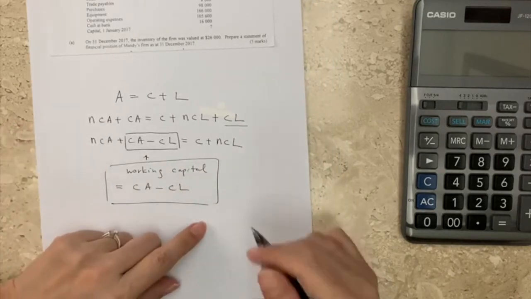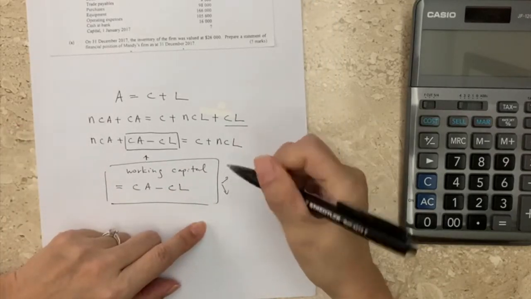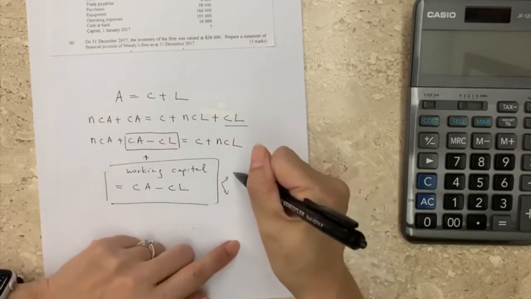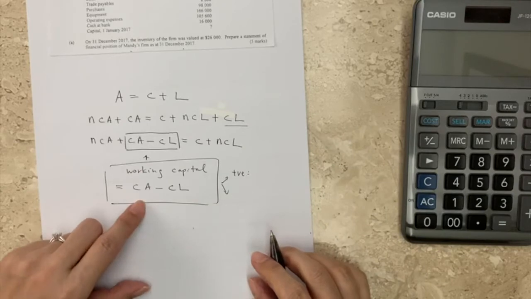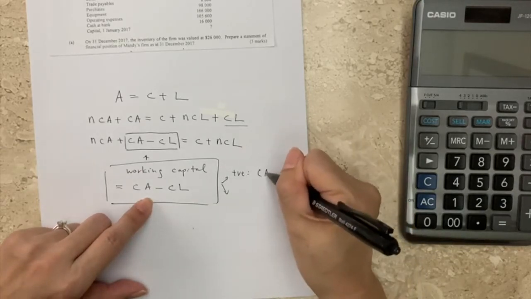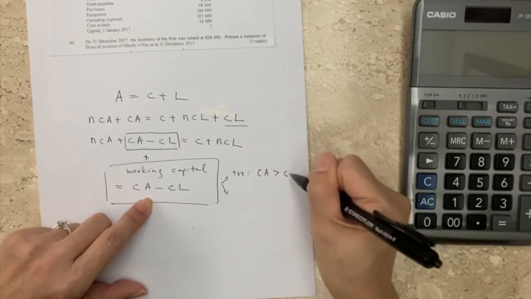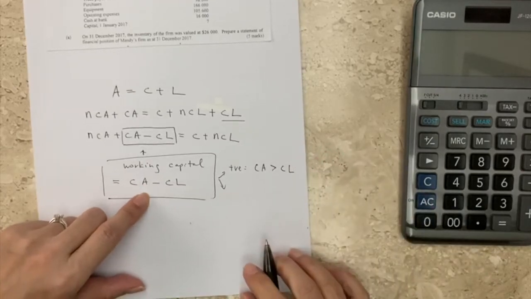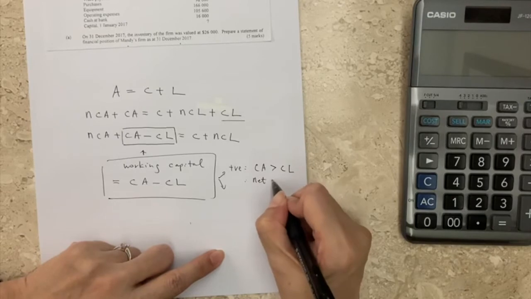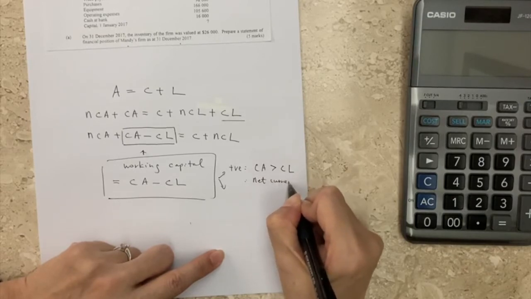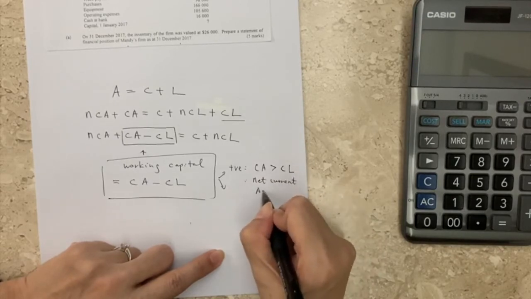And then what about if this working capital is positive? So what is meaning of positive? That means which one is bigger? Current assets will be bigger than current liability. And then we have a name for this. We call this as net current assets.